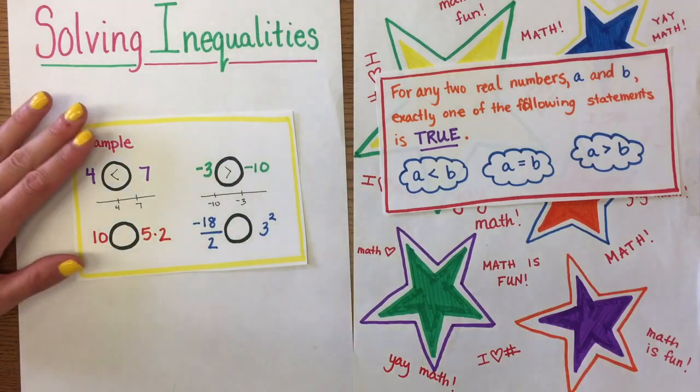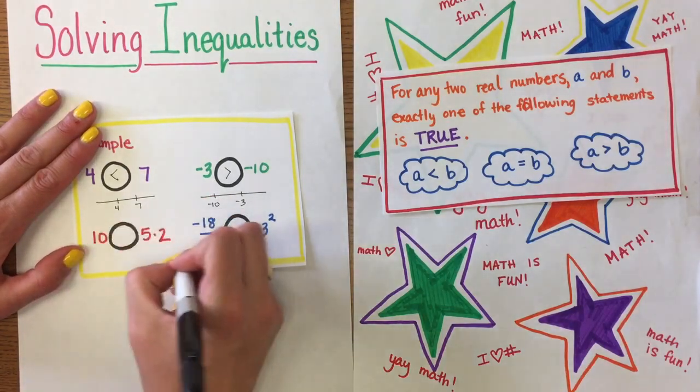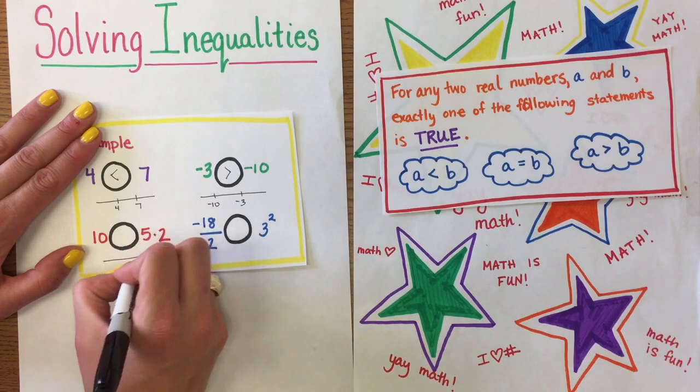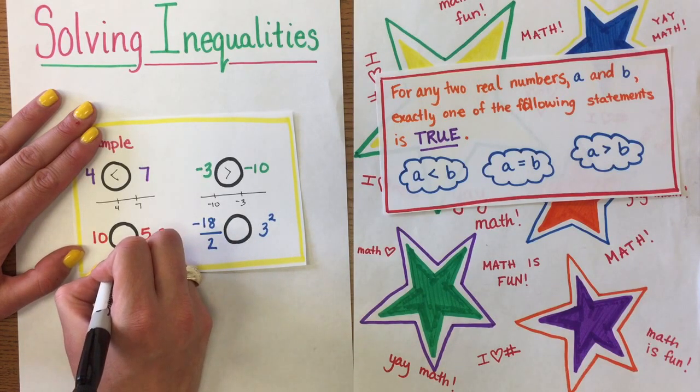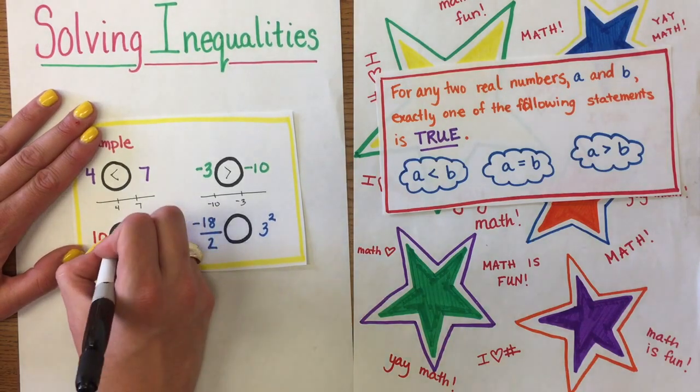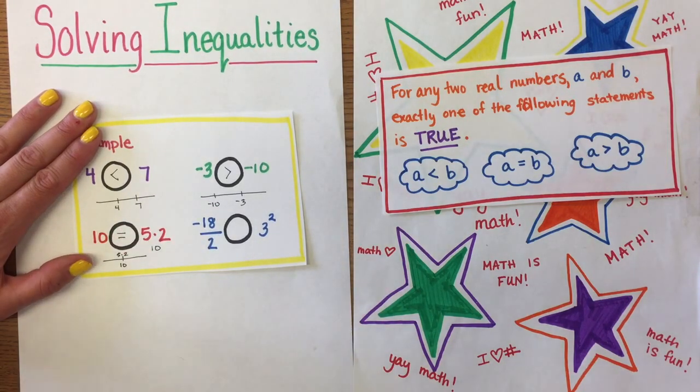10 and 5 times 2, I need to simplify the right-hand side. 5 times 2 is 10. So 10 and 5 times 2 are at the same spot on the number line. So these are equal statements.